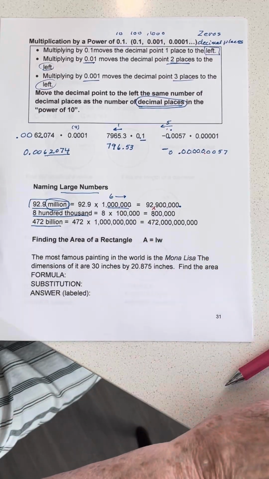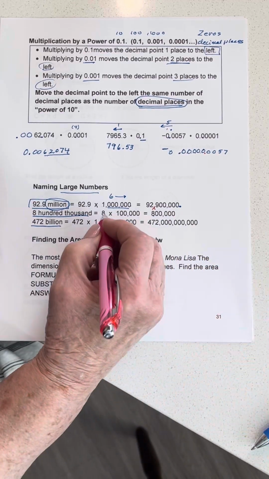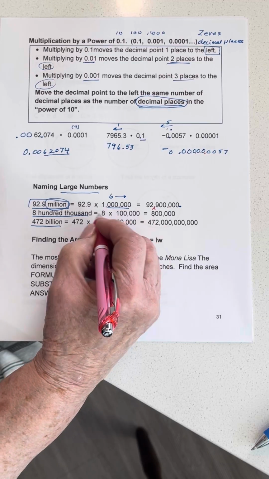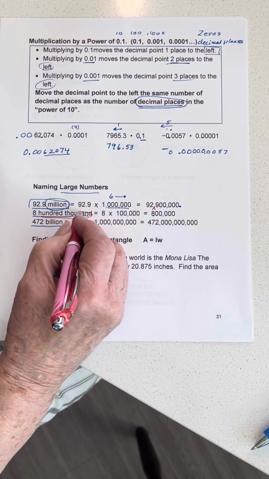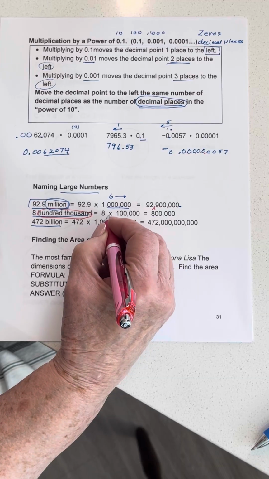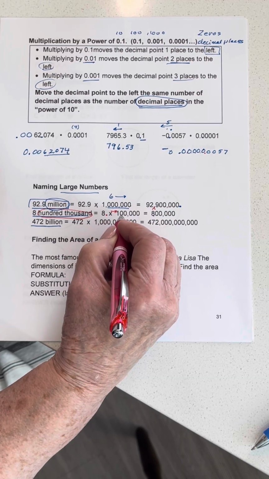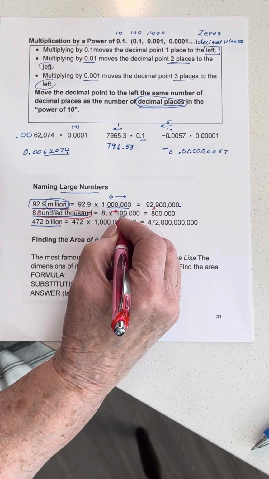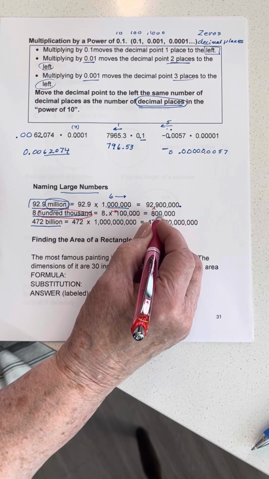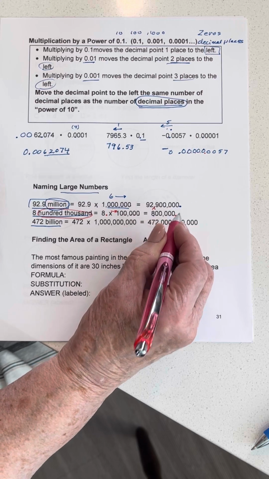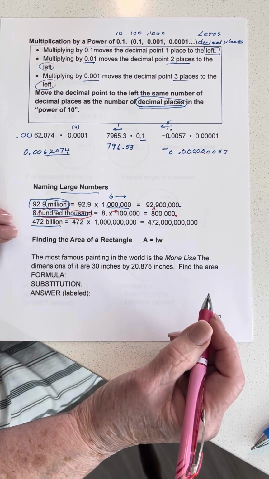If we want to write 800,000 just strictly as a numeral, most of you might know that it is this, but we're talking about 8 times 100,000. And this is 100,000. We know the decimal point's here. We're going to move it, the decimal point, to the right 1, 2, 3, 4, 5 places. So we have 5 more zeros. There's our decimal point that you don't see.